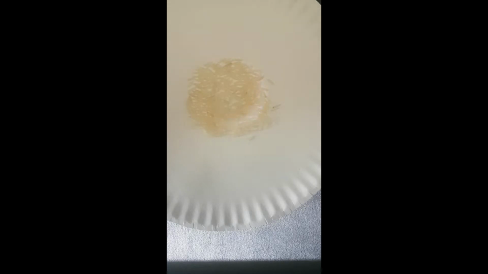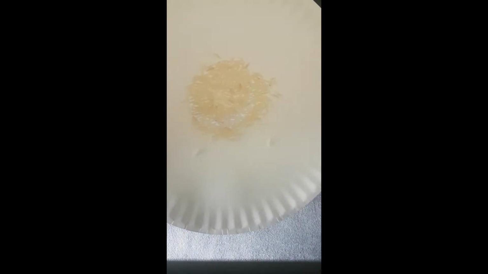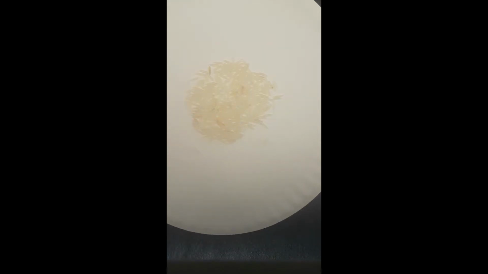Are you ready? Did you observe? If you observed that the particles of rice don't change their place, they only vibrate back and forth or up and down, not moving from their place to another place.